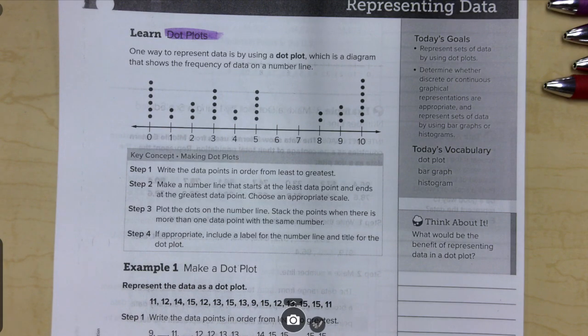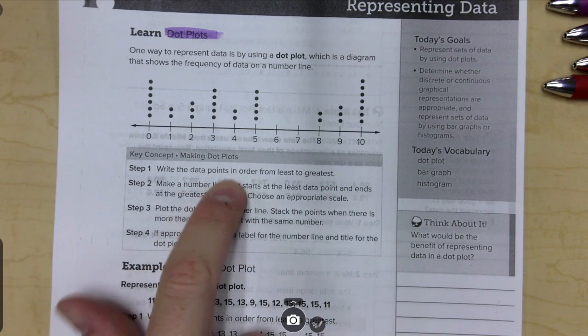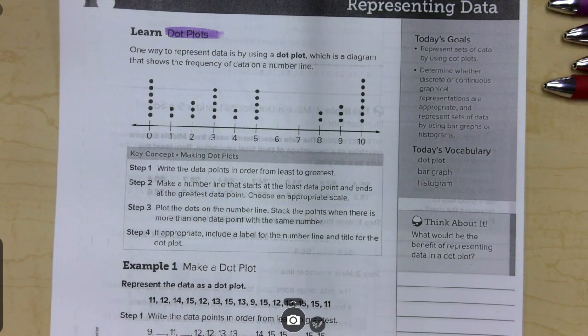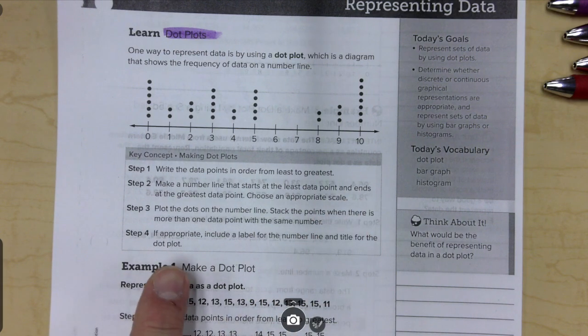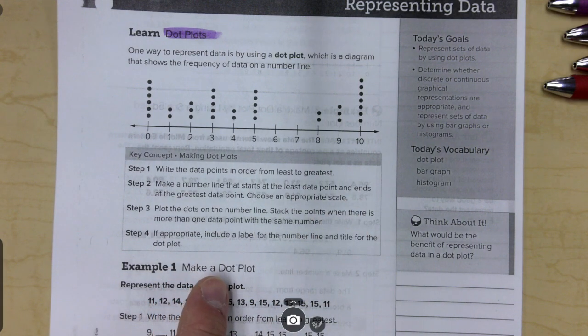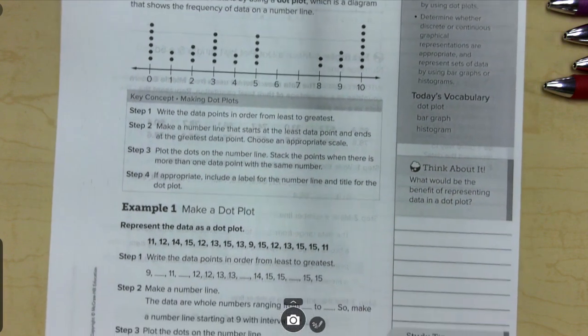To make a dot plot, write the data points in order from least to greatest. Hey, Desmos is going to help us with that. Make a number line that starts from the least data point and ends at the greatest data point. Plot the dots on the number line. Stack the points where there's more than one data point with the same number. If appropriate, include a label for the number line and a title for the dot plot.